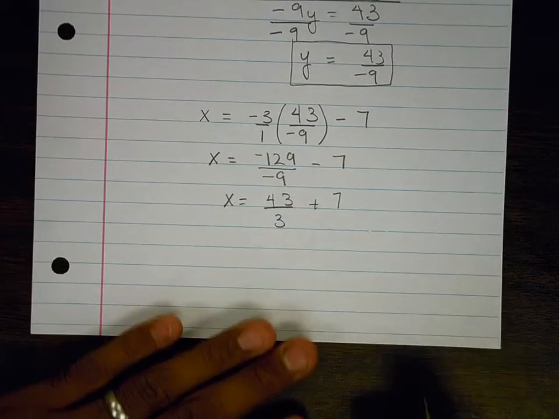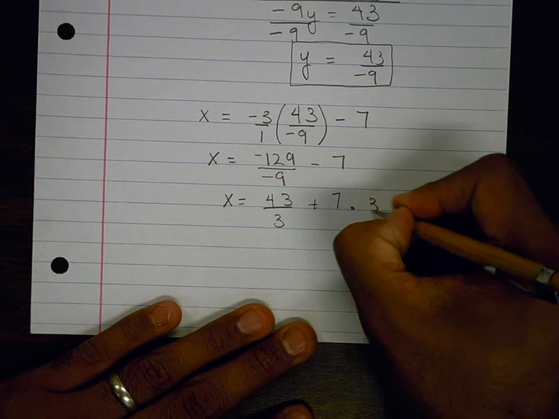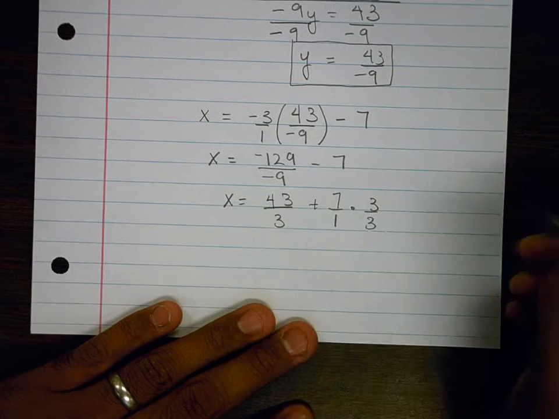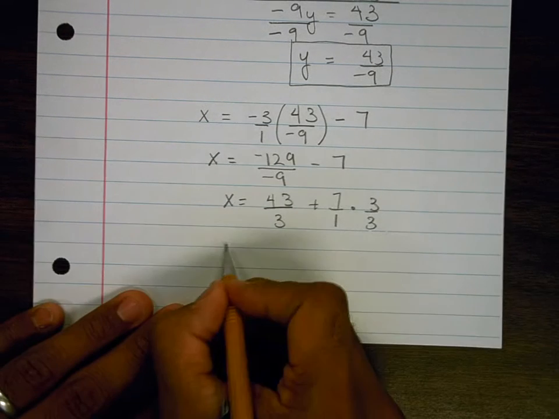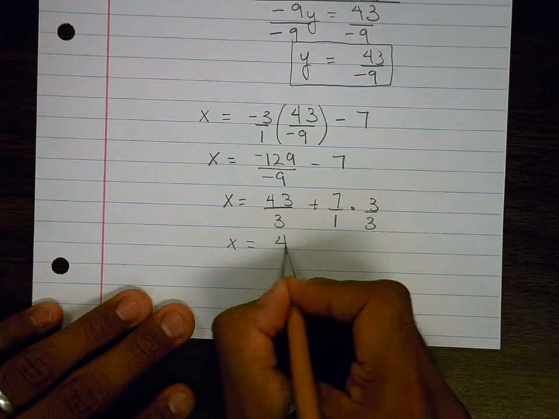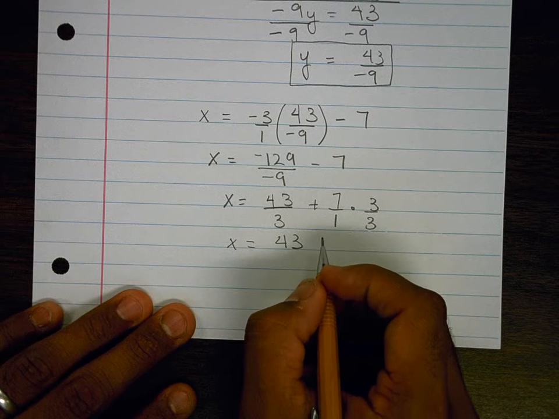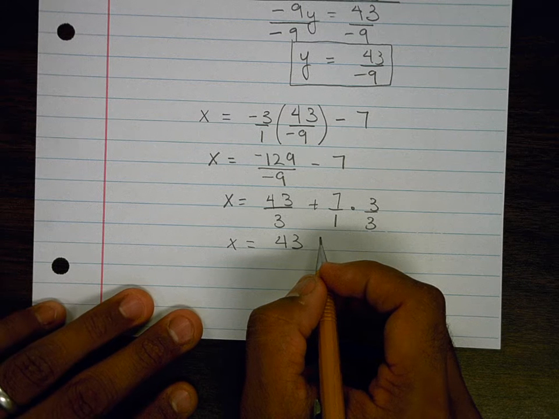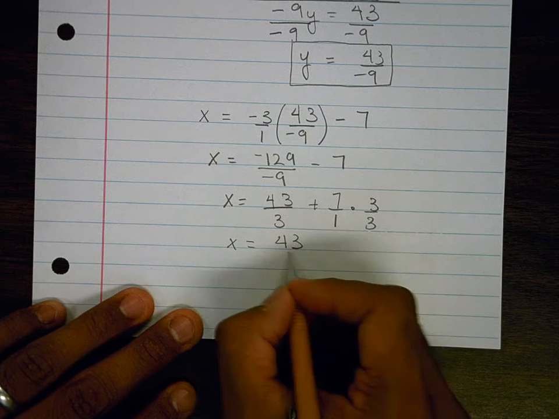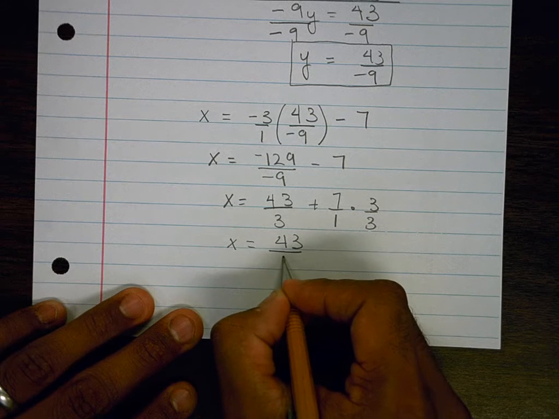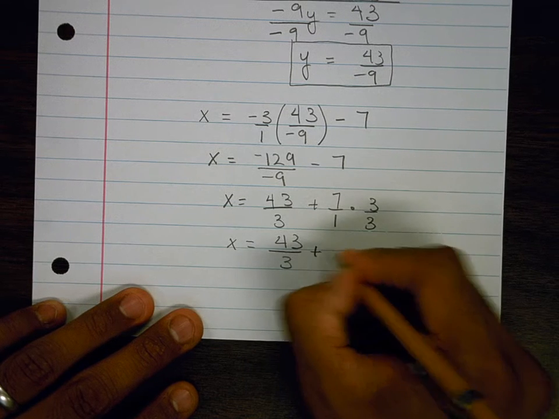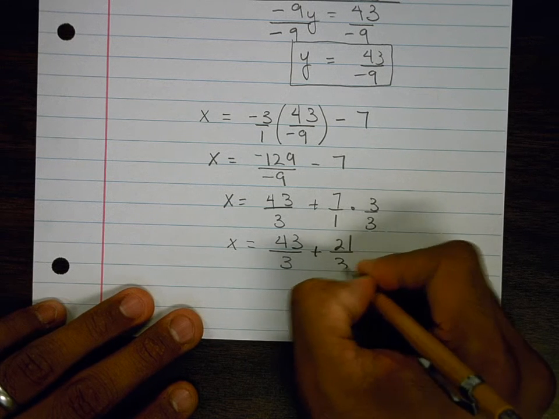Then I have to get a common denominator, so I'll multiply this by 3 over 3, because I want to have the same denominator. And I get x equals 43 over 3 plus 21 over 3.